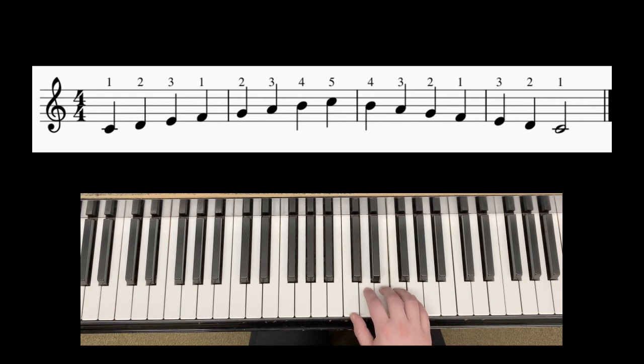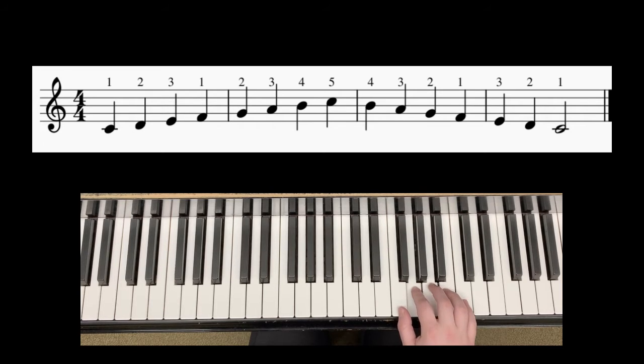1, 2, 3, tuck under for 1, 2, 3, 4, 5. To come back down the scale, we'll just reverse it. Start with 5 on C, go down 4, 3, 2, 1.